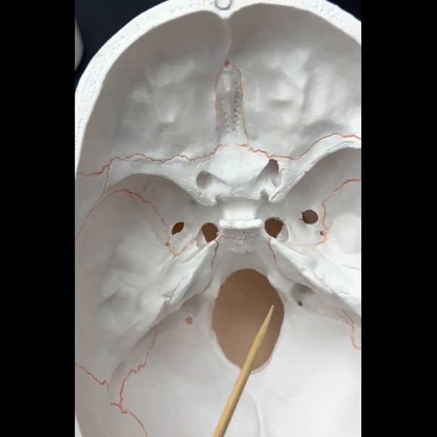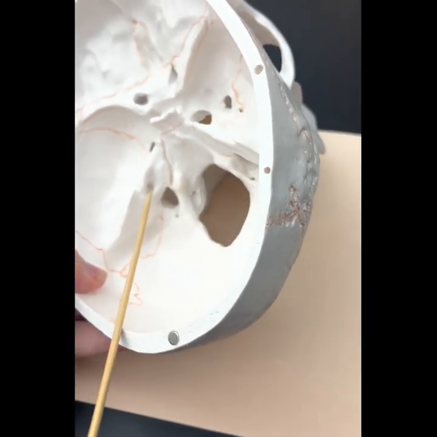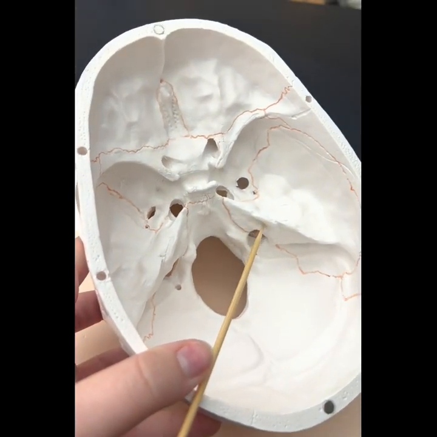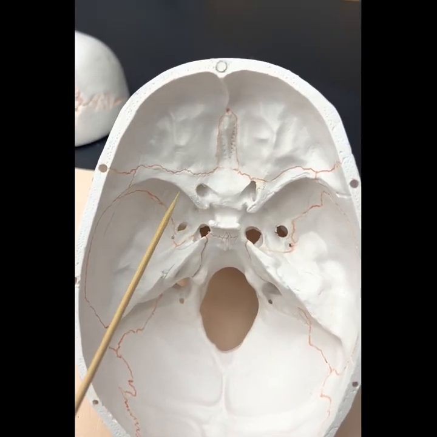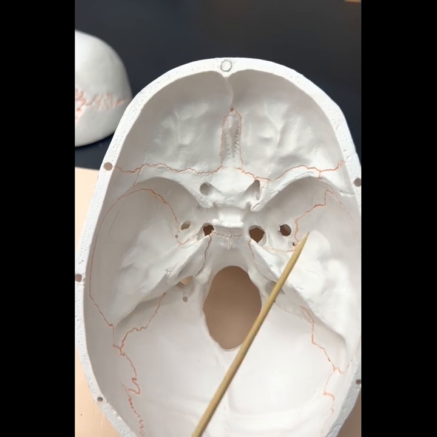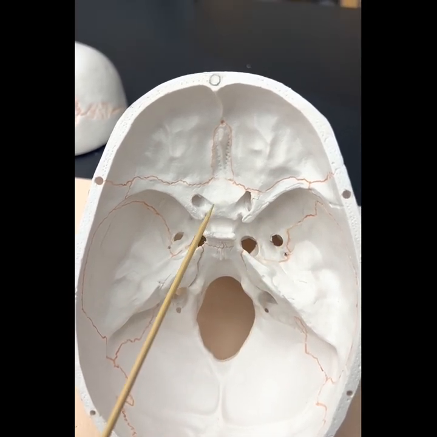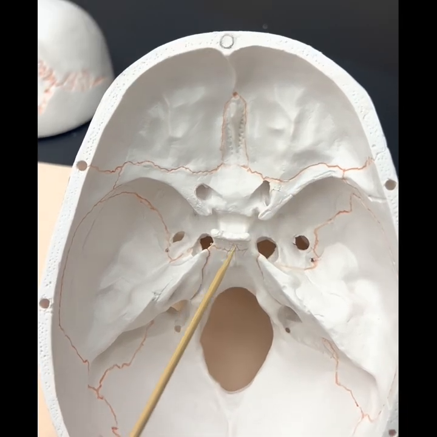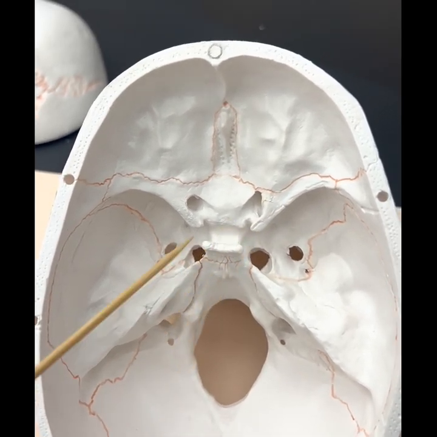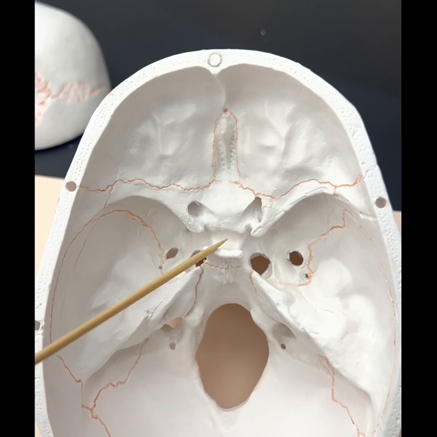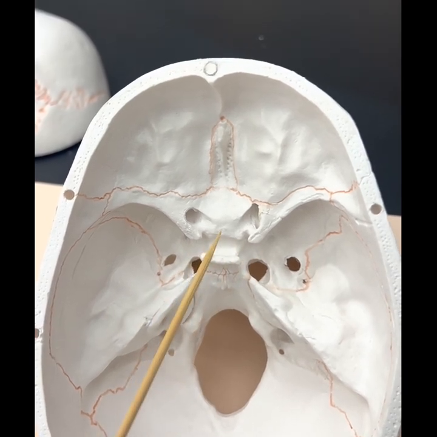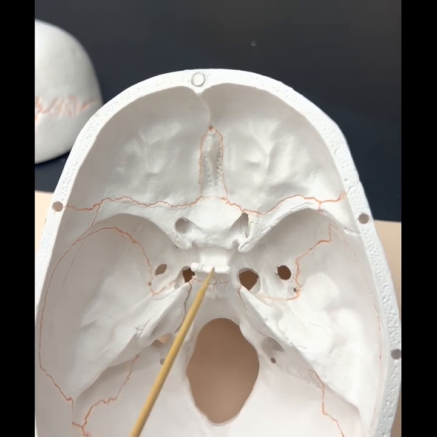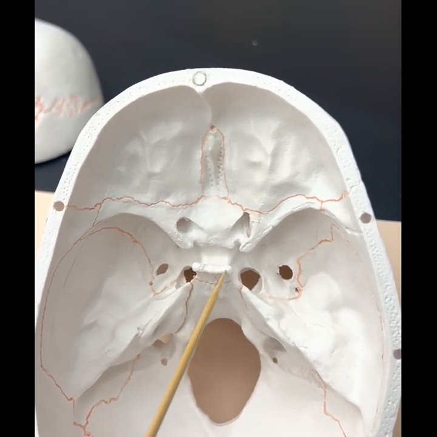The internal auditory canal would be right in here, and it's on this side as well. The greater wings, which are these ones. And then your lesser wings are going to be up here. Clinoid processes, you have your anterior clinoid process and your posterior clinoid process.